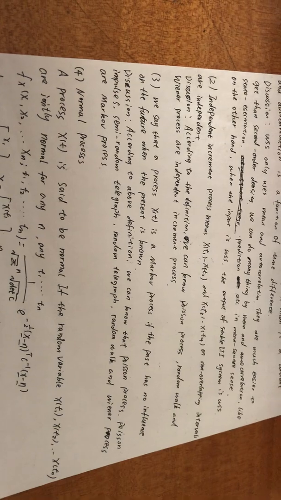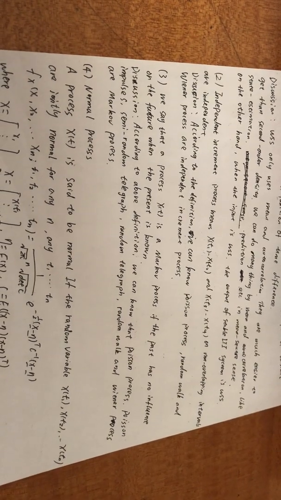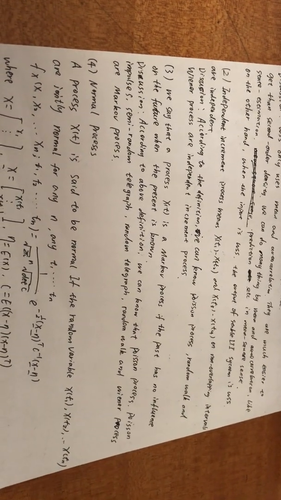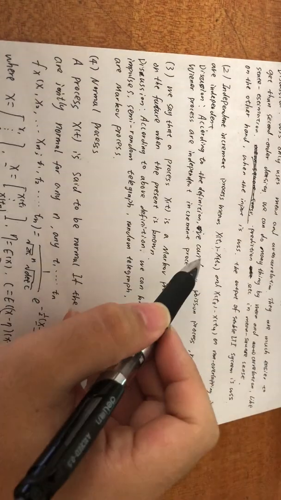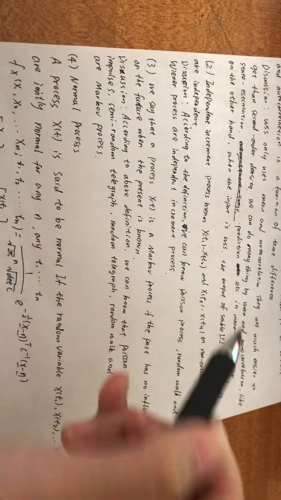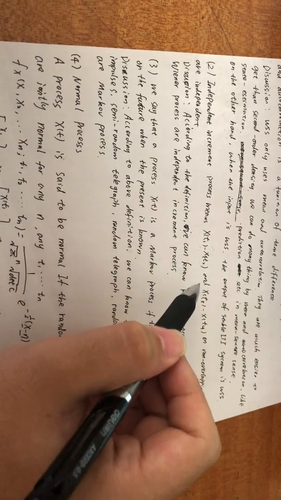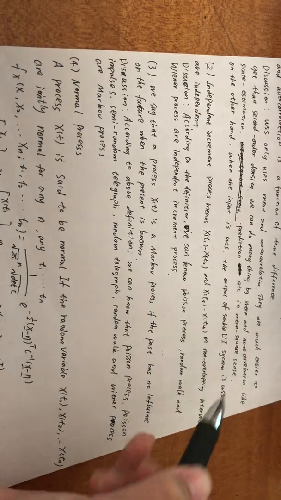We can review the property of the Poisson process, and the random walk and the Wiener process are also independent increment processes, with increments on non-overlapping intervals.